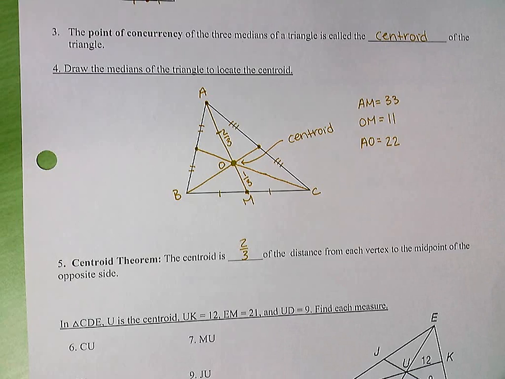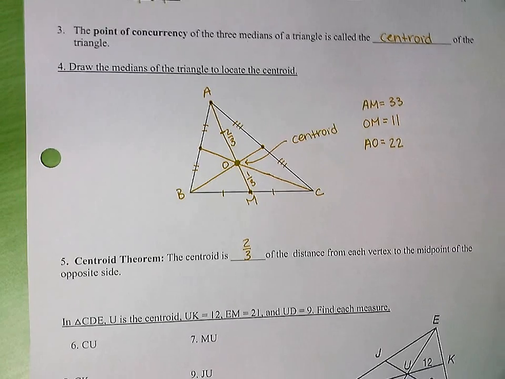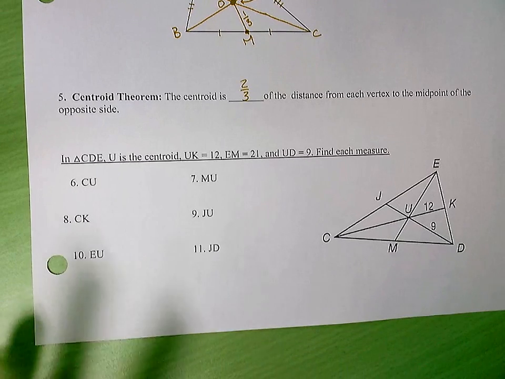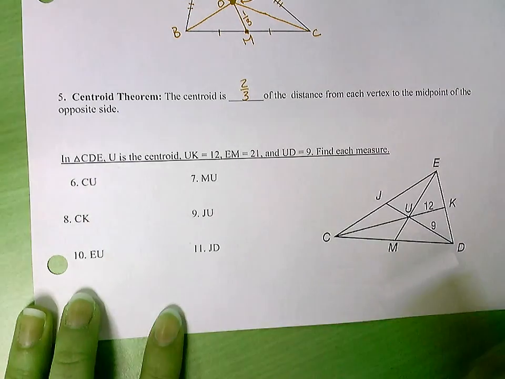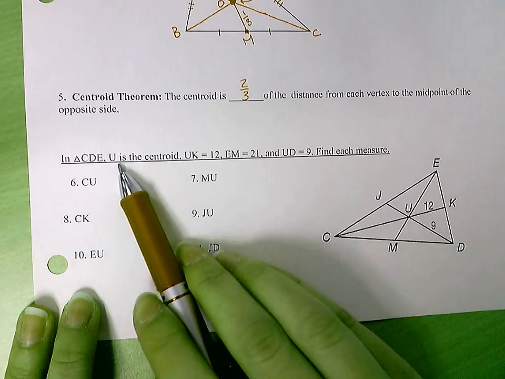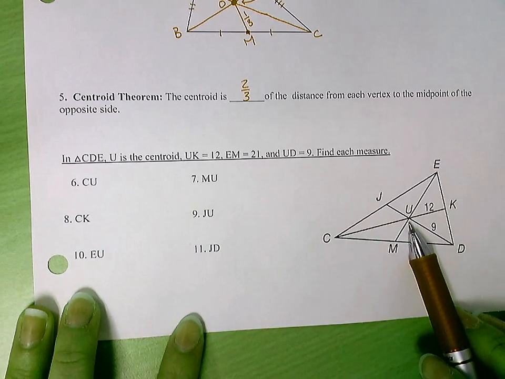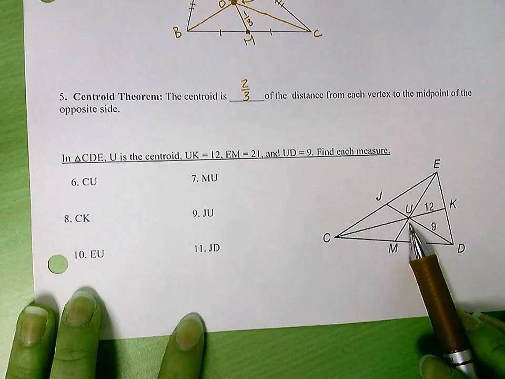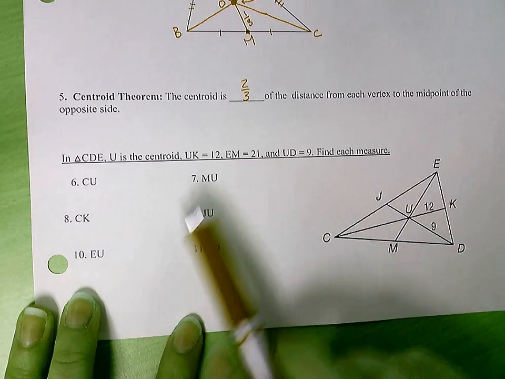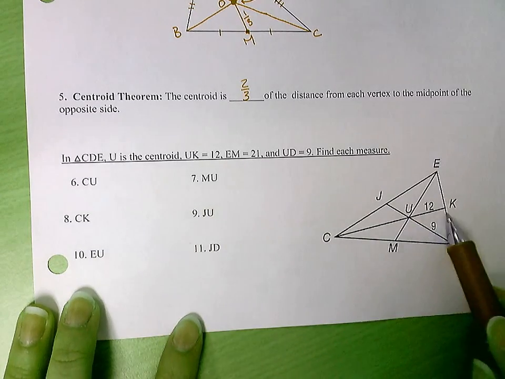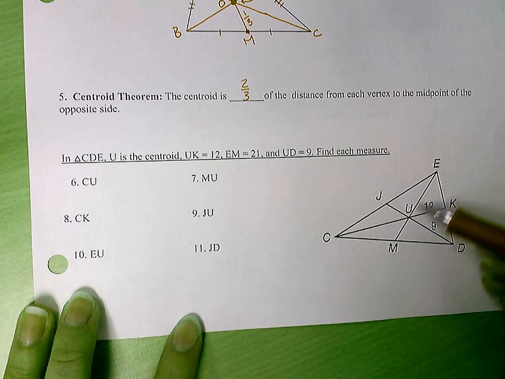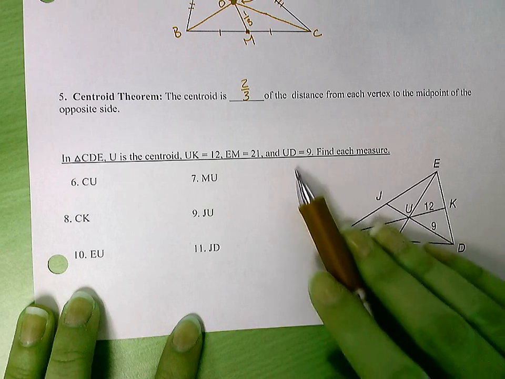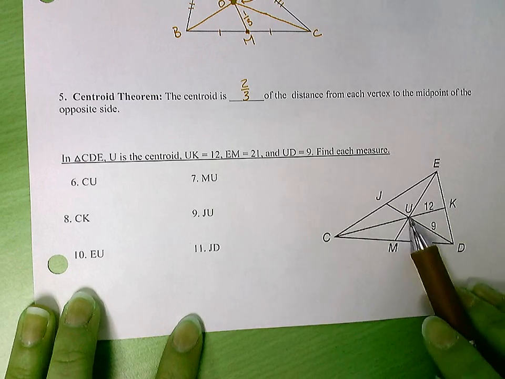Questions on that? We're going to do another example of that on the bottom there. So at the bottom, in triangle CDE, U is the centroid, meaning all of these are medians of this triangle. Now I'm also given UK is 12, EM, the entire segment, is 21, and UD is 9.